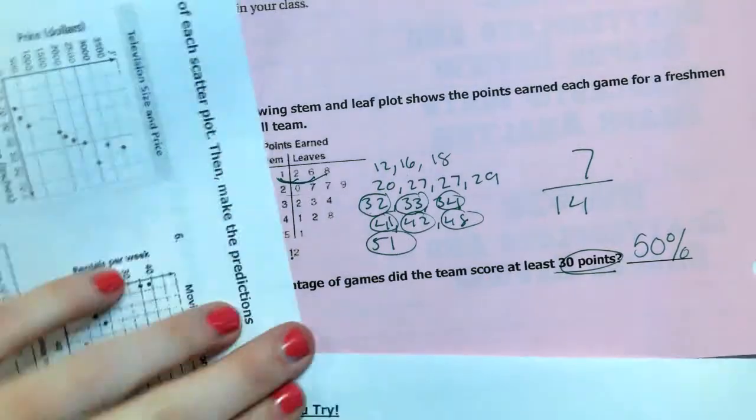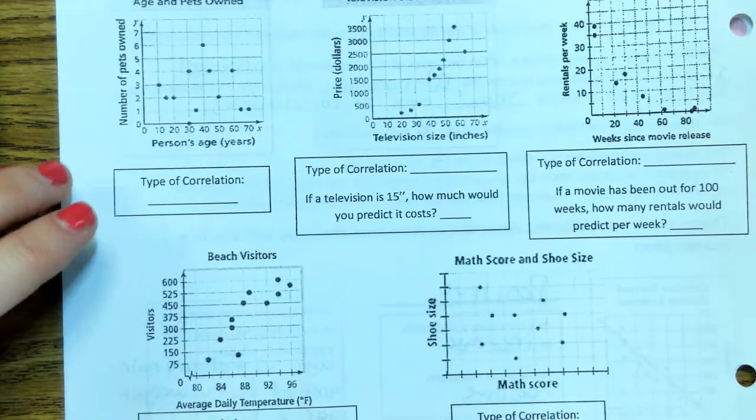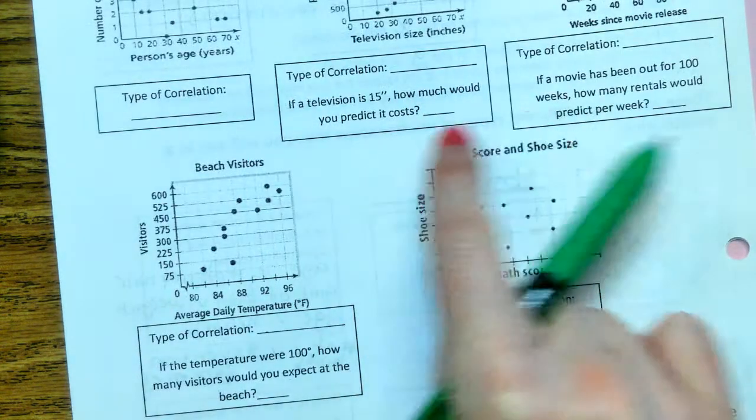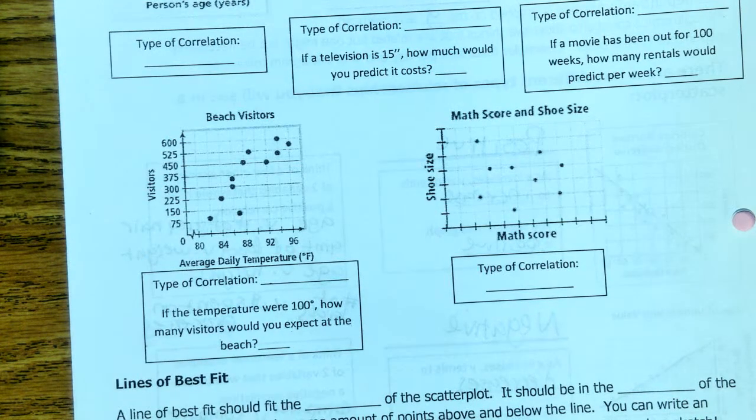Alright, turn the page. You guys are going to answer these 5 questions. You write the type of correlation. Your answers are either positive, negative, or no correlation. And a couple of them ask you to predict something. A hint: you can only make a prediction if it has a correlation.